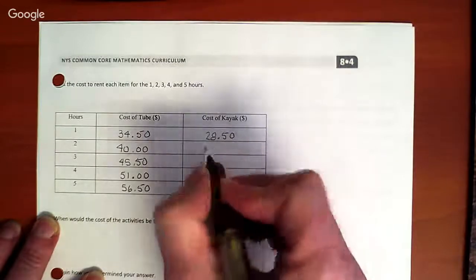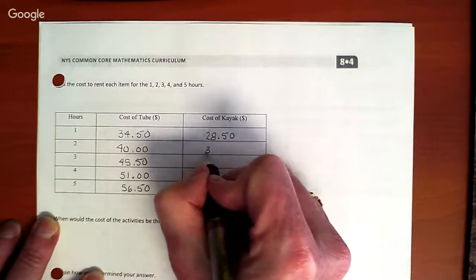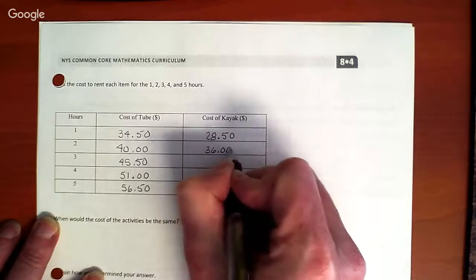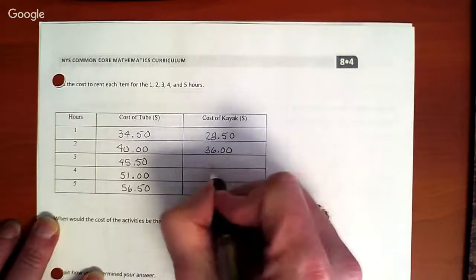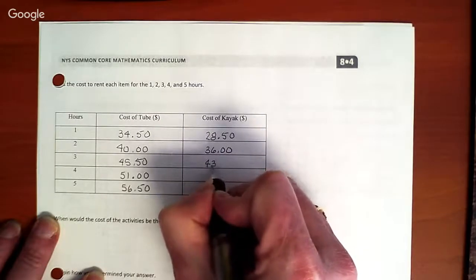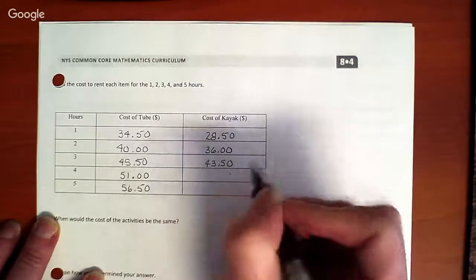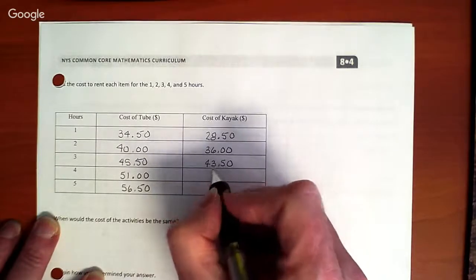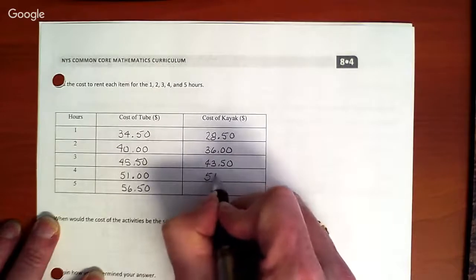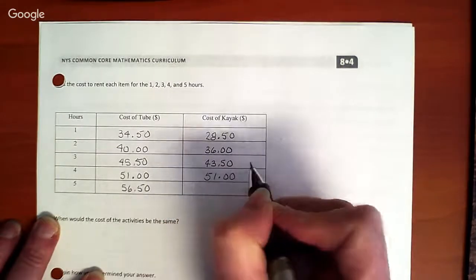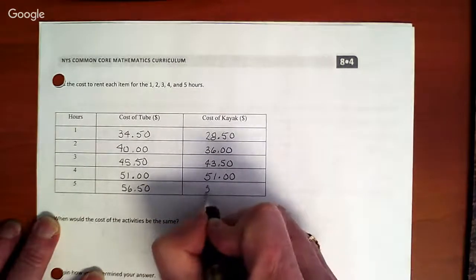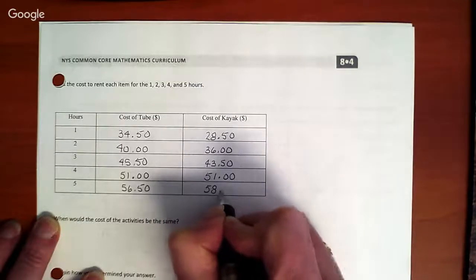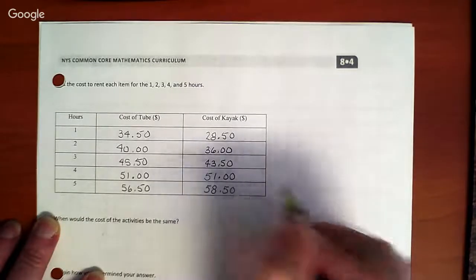For the kayaking, it would be $28.50 for 1 hour, $36 for 2 hours, $43.50 for 3 hours, $51 for 4 hours, and $58.50 for 5 hours.